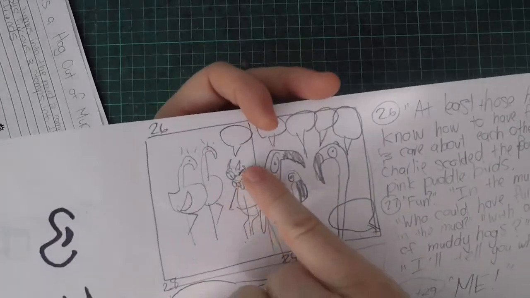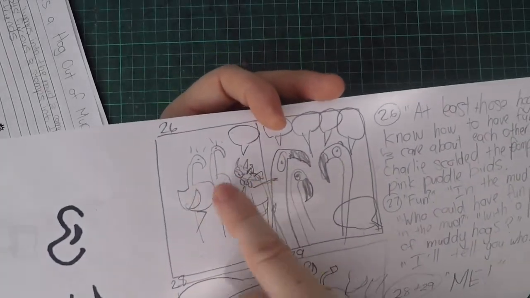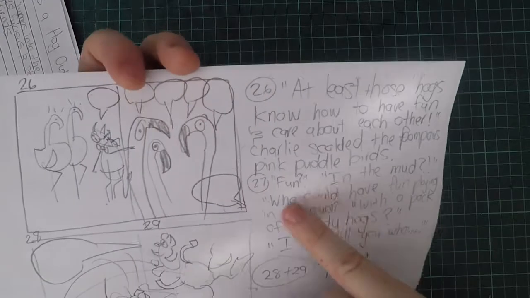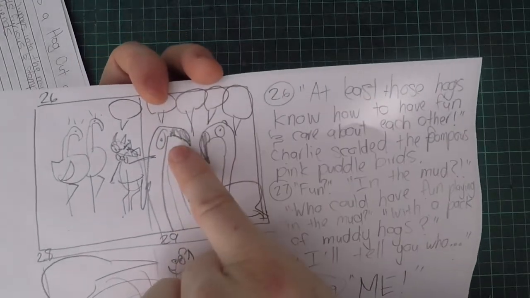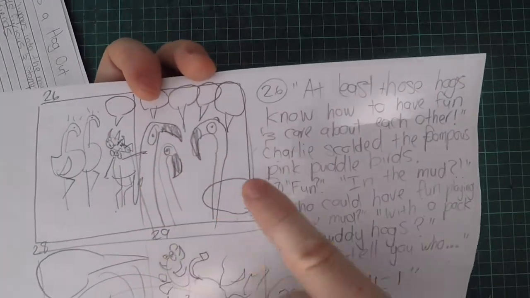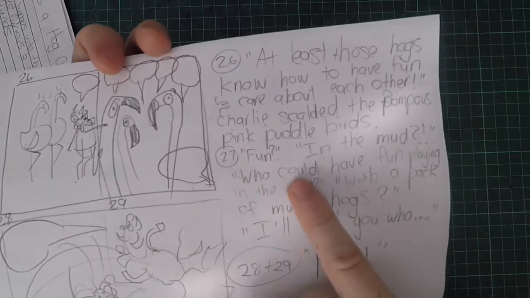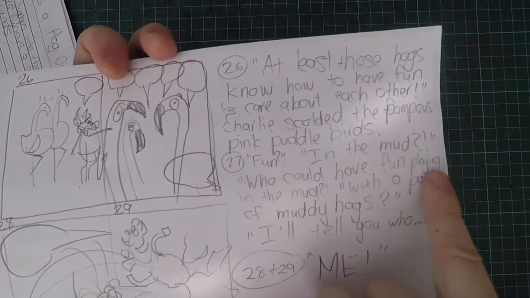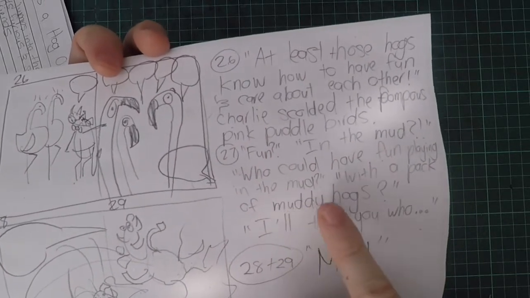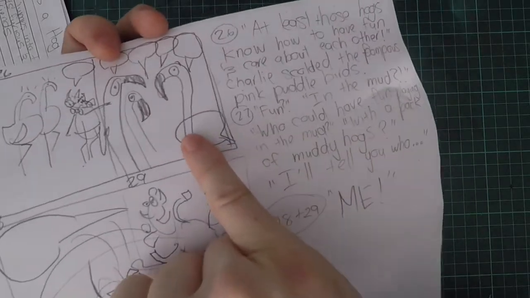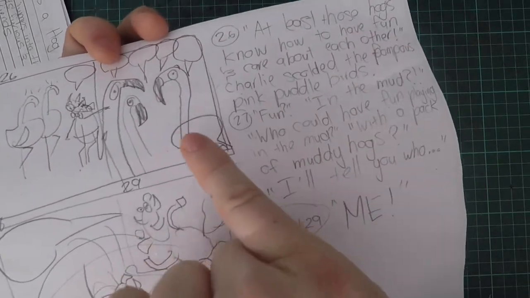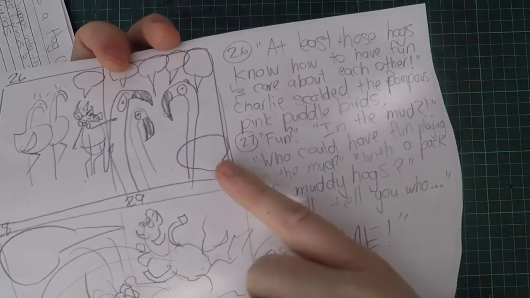You can see him over there frowning and yelling at them, and they're looking quite surprised and taken aback. And then we go for a close-up of the birds, and then they're having a conversation amongst themselves, looking quite shocked. Fun? In the mud? Who could have fun playing in the mud with a pack of muddy hogs? And then we'll have a speech bubble coming off the edge of the page as Charlie's out of frame.